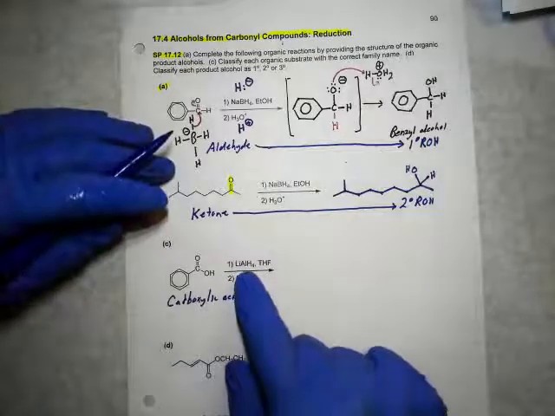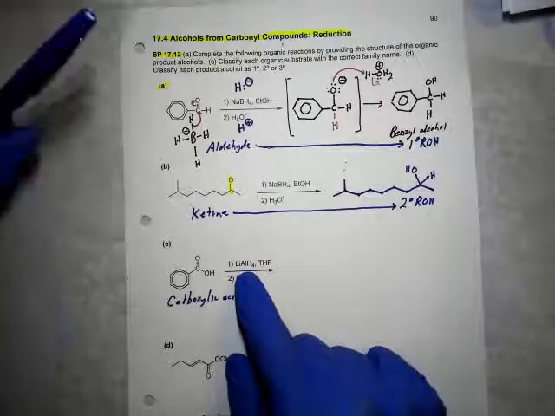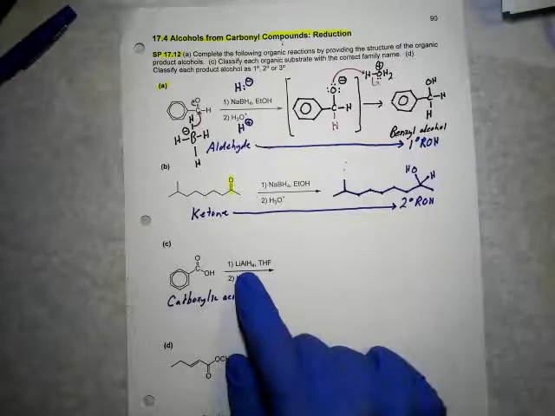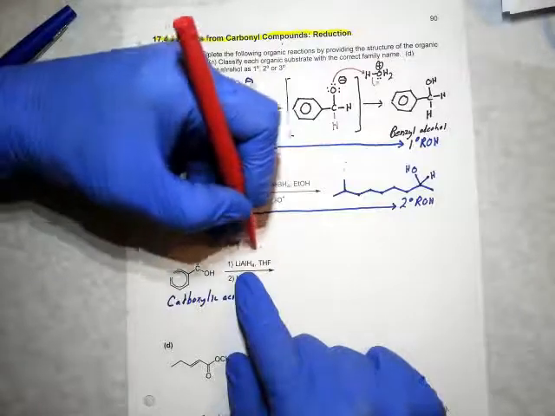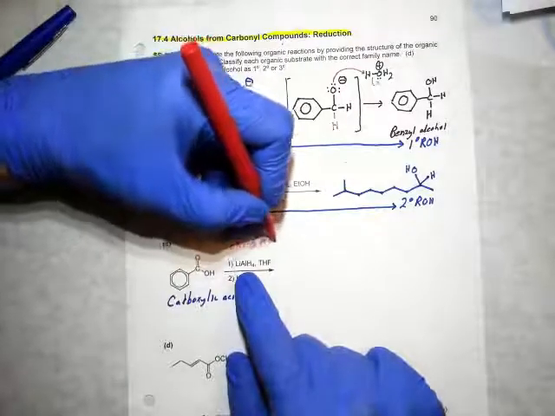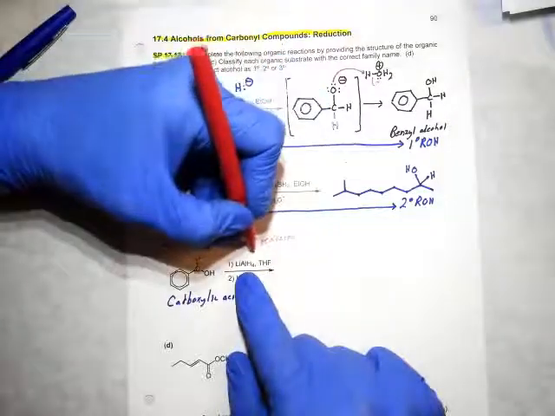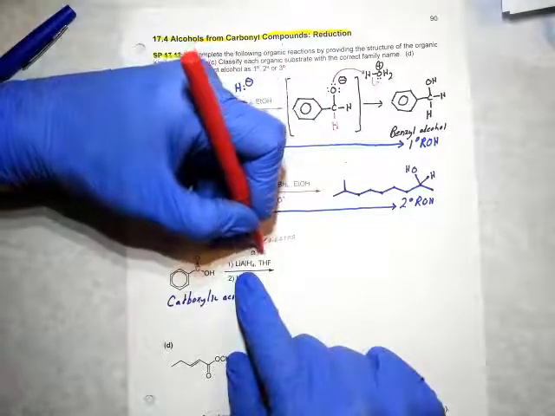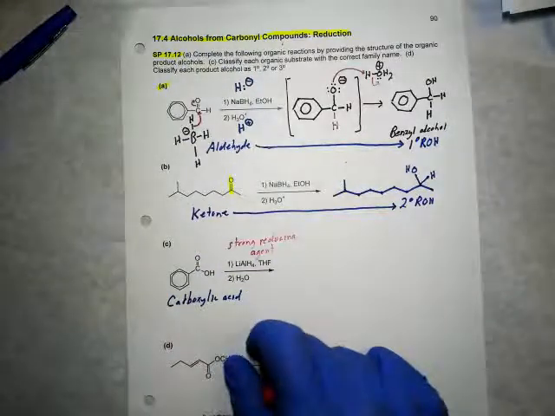In this case, we're using lithium aluminum hydride, which is a very strong reducing agent. I think that's worth remembering. This is a strong reducing agent. Sodium borohydride up above is a weak or mild reducing agent.